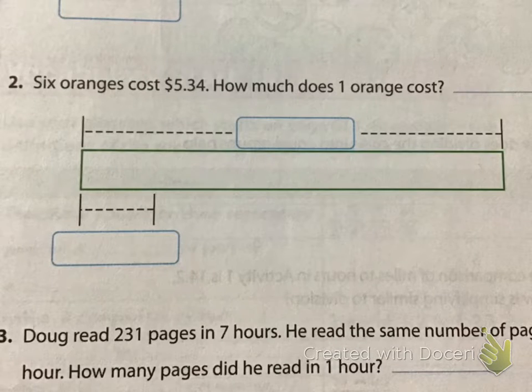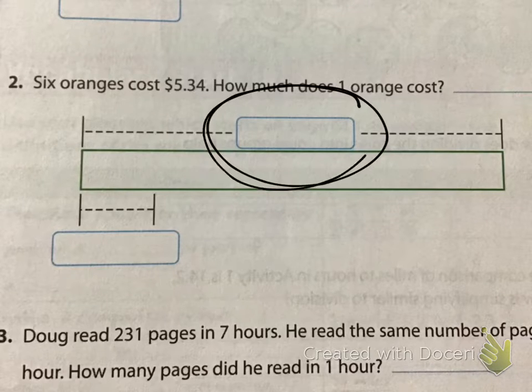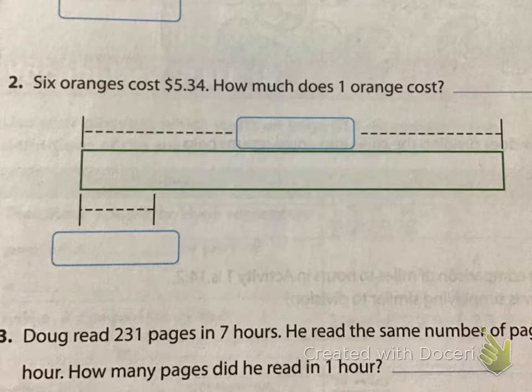I want you guys to do the next problem. So, 6 oranges cost $5.34. How much does 1 orange cost? What goes in this section right here? What goes right there, Hannah?